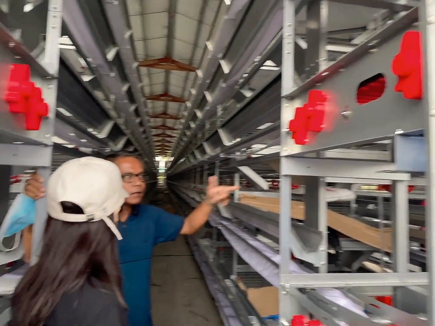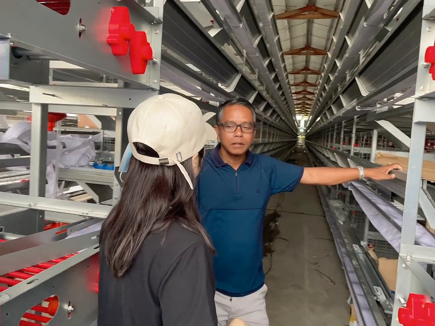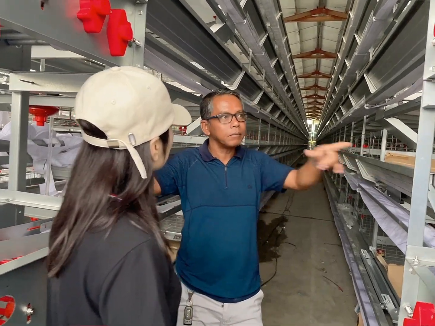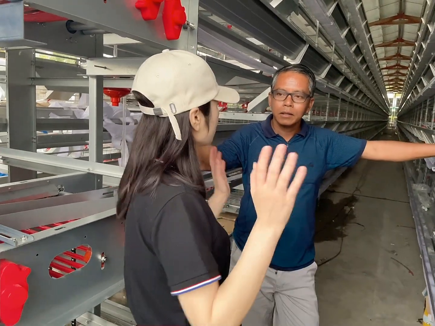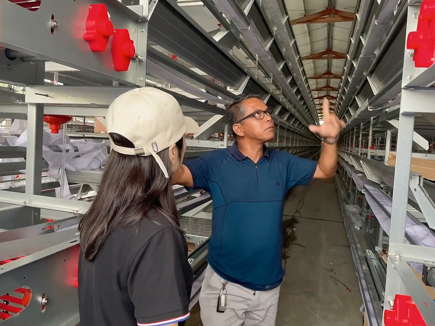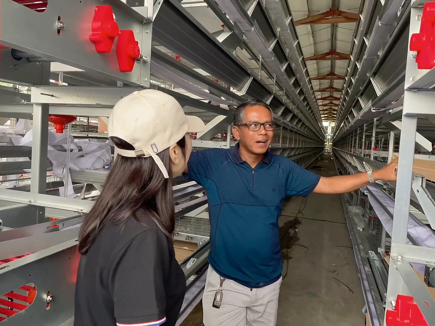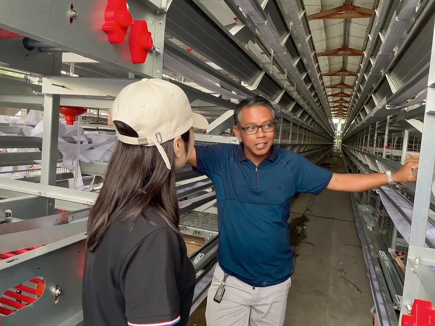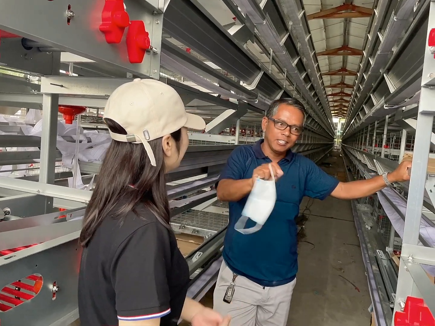I usually buy here, from my area. What is the estimated cost? Estimated cost, I don't know. I don't have an idea because only the owner knows about that, because he maintains the report.